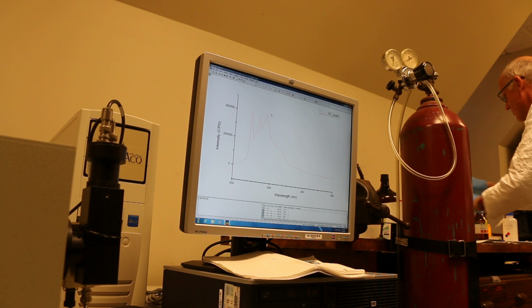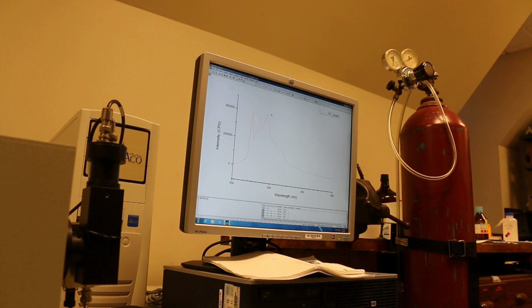Okay, so I will take the pyrene sample and take it out of the cuvette.